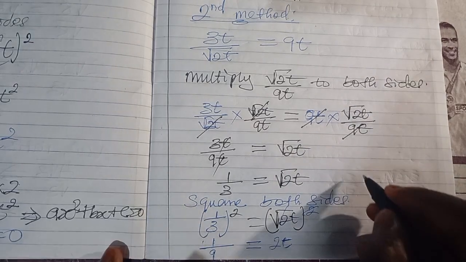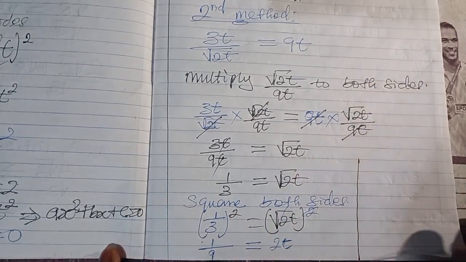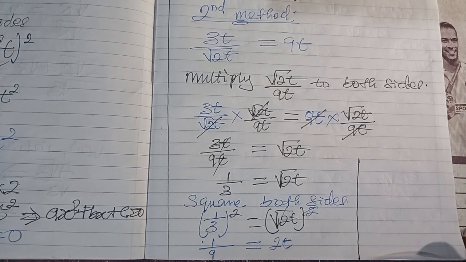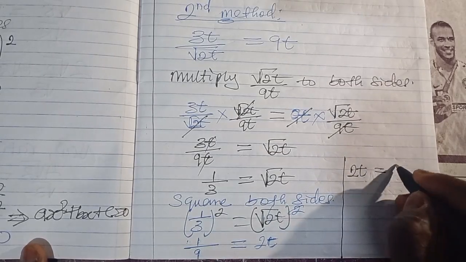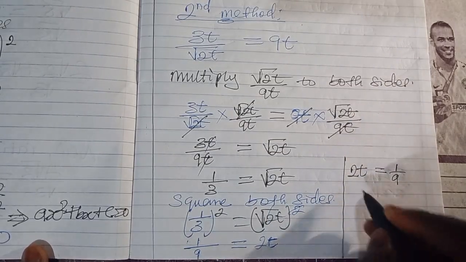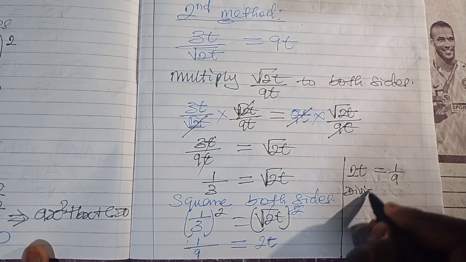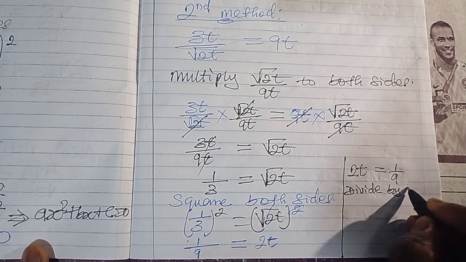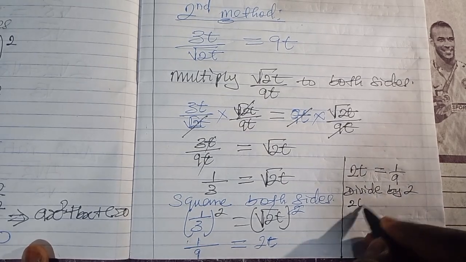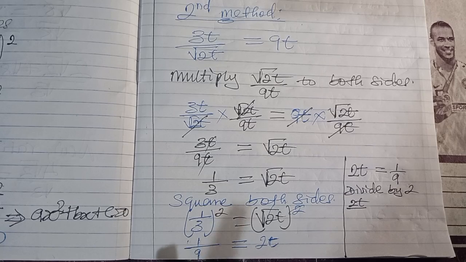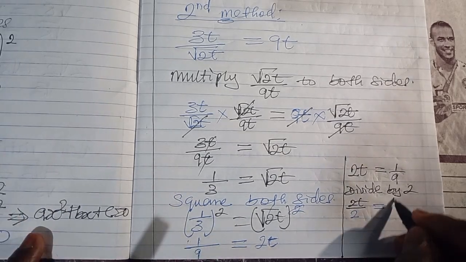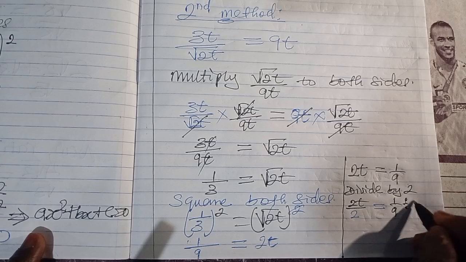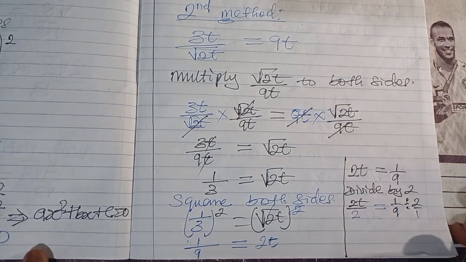So how can we find t now? This is simple. You have 2t is equal to 1 over 9. Divide through by 2. So I will have 2t divided by 2 is equal to 1 over 9 divided by 2 over 1. Good.